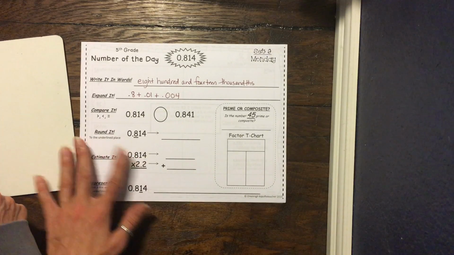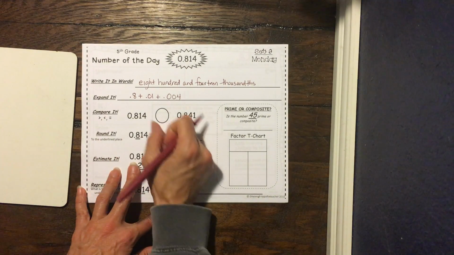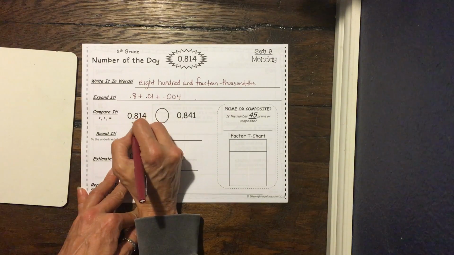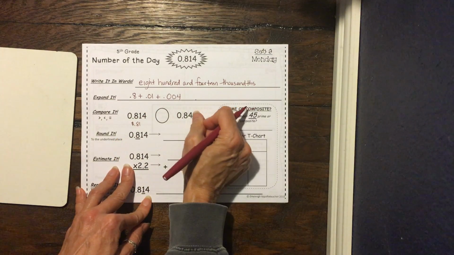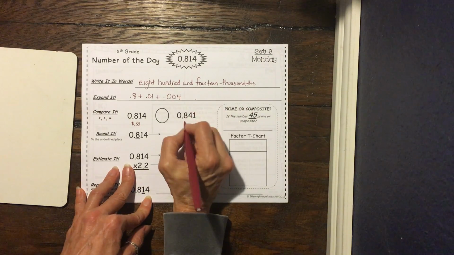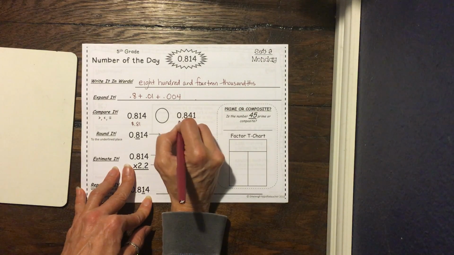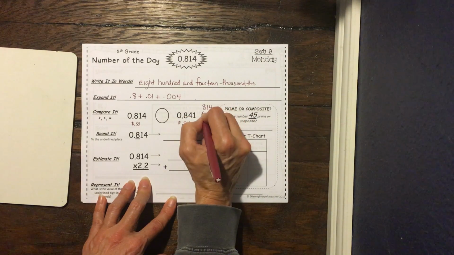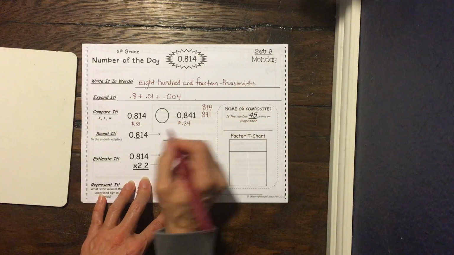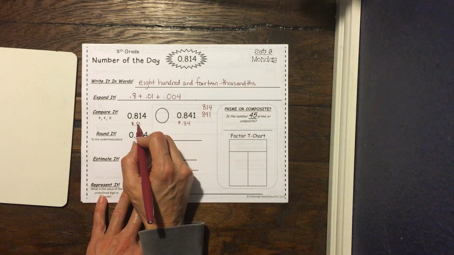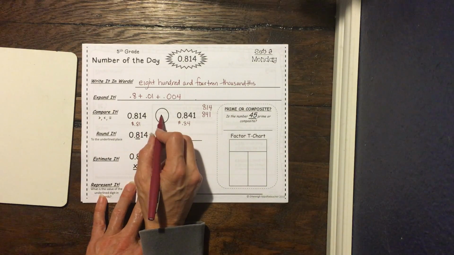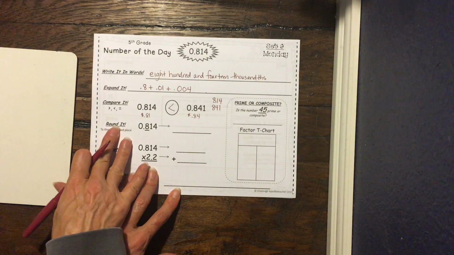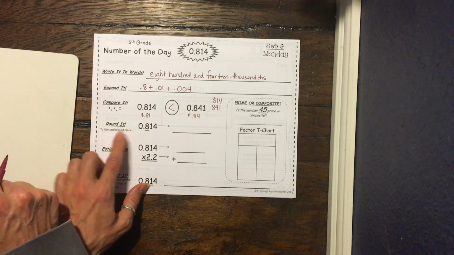We're going to compare it. Again, guys, we always kind of do this with like money to start out with. So how much money do we have there? We have 81 cents. So we're going to write that underneath. How much money do we have? We have 84 cents. So we're going to write that underneath. Remember, you can also stack. Okay, so you can do it like this as well. I just think this is easier. So what's greater? 81 cents. Is 81 cents greater than or less than 84 cents? Well, it's less than.